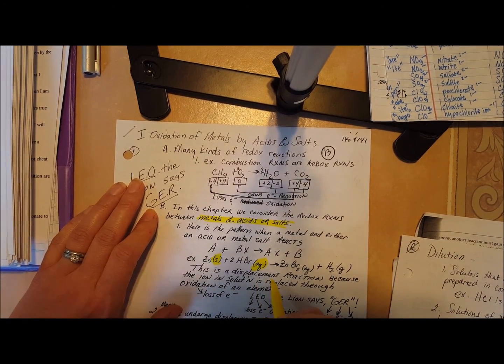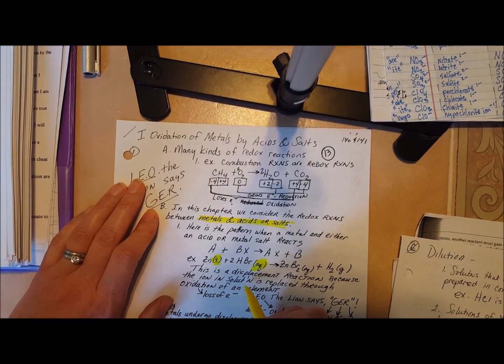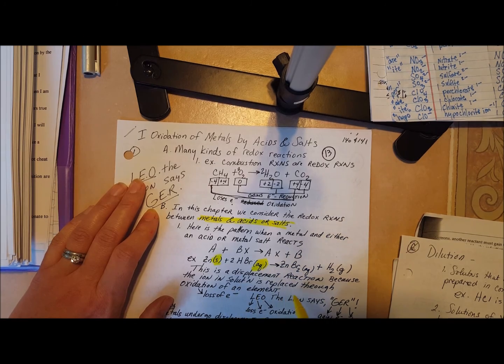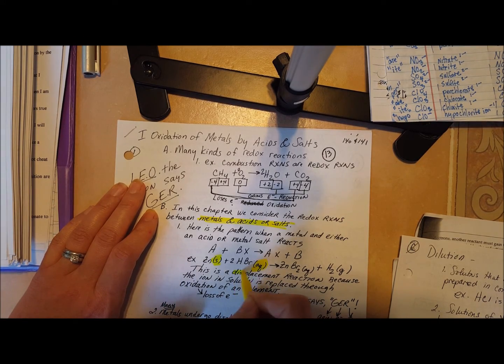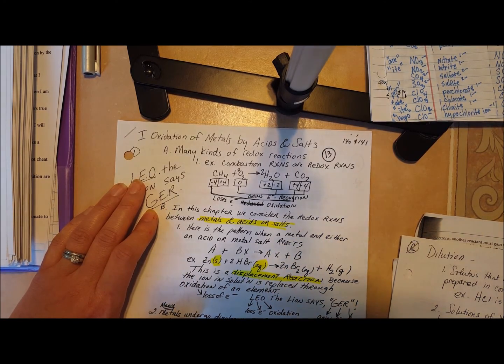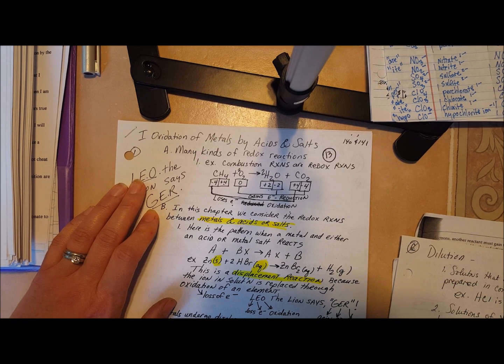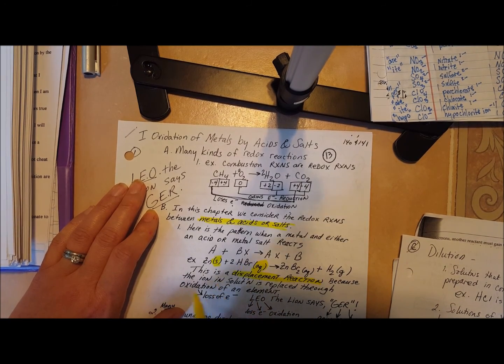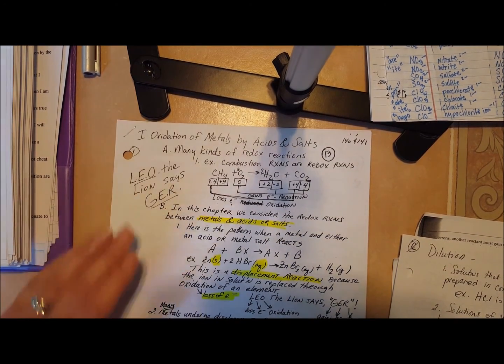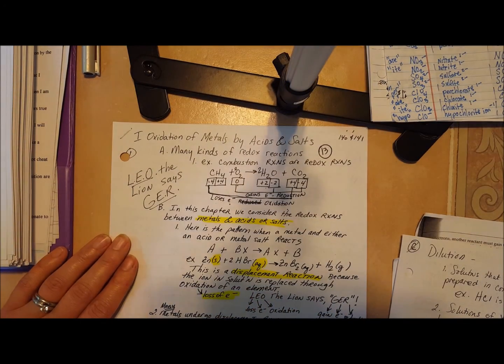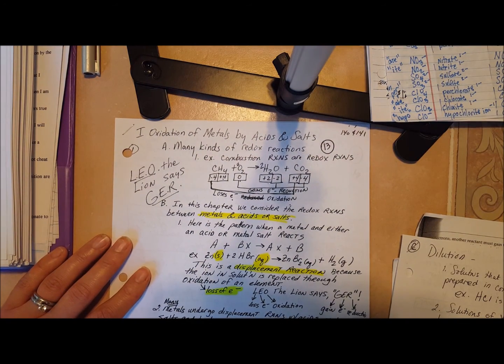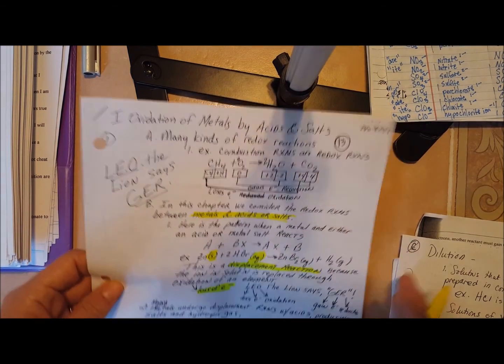This is a displacement reaction because the ion in solution is replaced through oxidation of an element. Okay, so highlight that. This is a displacement reaction. The ion that is in solution is replaced through the oxidation. Remember, oxidation means loss of electrons. The oxidation of an element. Okay, so number 2. Let me move this up.